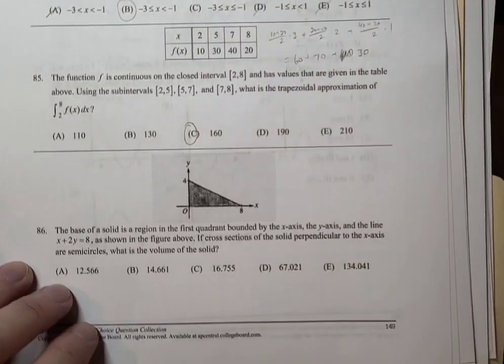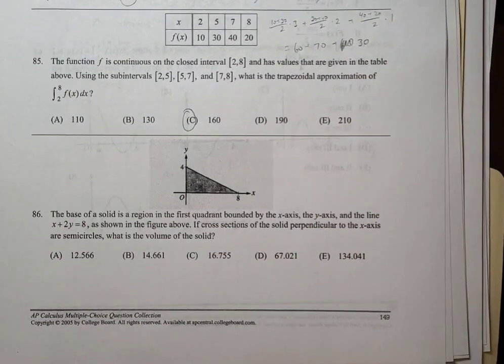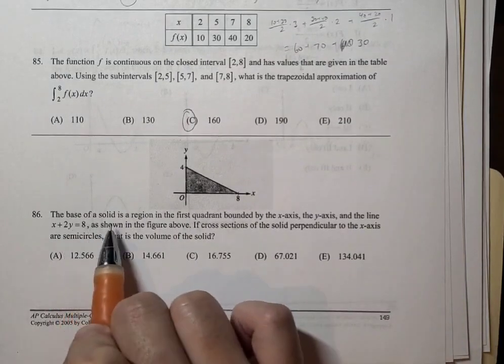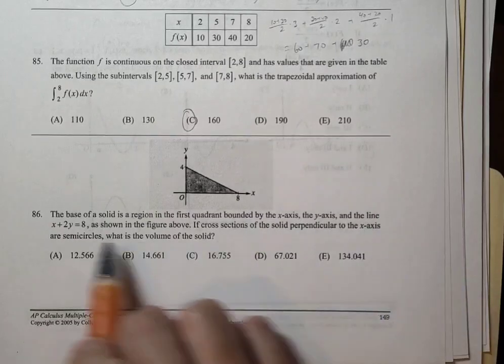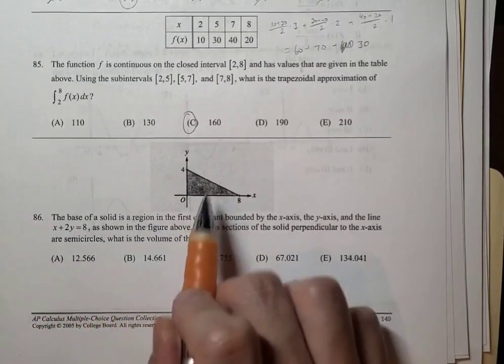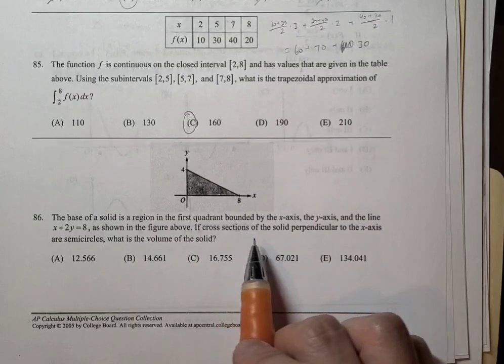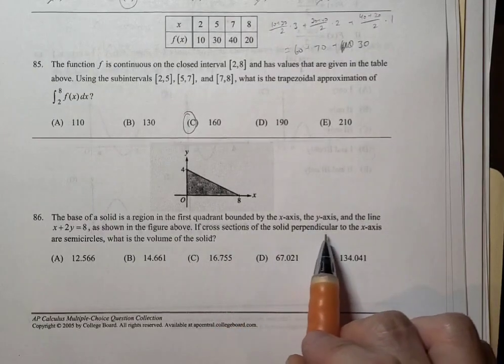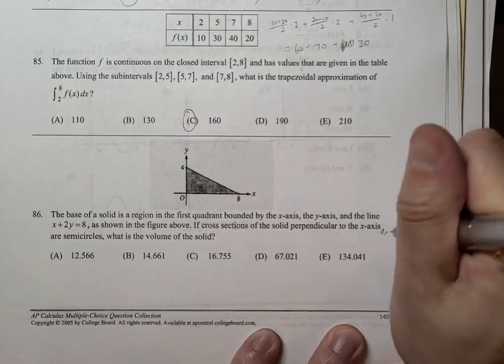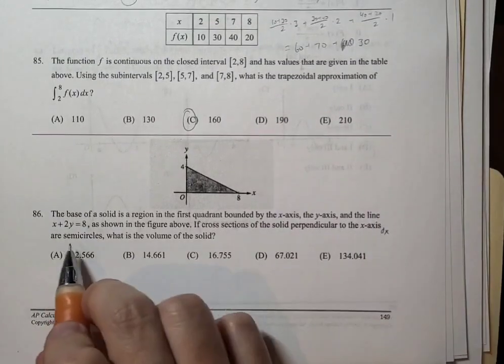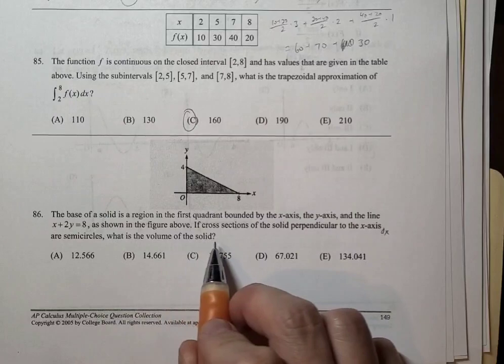Okay. This one I'm pretty sure I did in the AB video also. Let me do it again. The base of a solid is the region in the first quadrant bounded by the x-axis, y-axis, and the line in the figure above. If cross sections of the solid perpendicular to the x-axis are semicircles, so we're going to integrate in terms of x, dx, what is the volume of the solid?